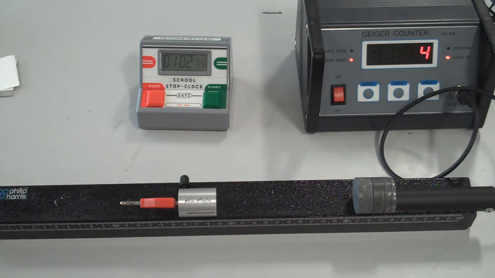So there we are. We've got a count rate of 4 now. So all of the particles that we had before and the rays appear to have been stopped. So the stuff that got through the aluminium was the gamma rays, the stuff that got through the paper was the beta and the gamma rays, and in fact the alpha particles never even made it through the paper. Okay?